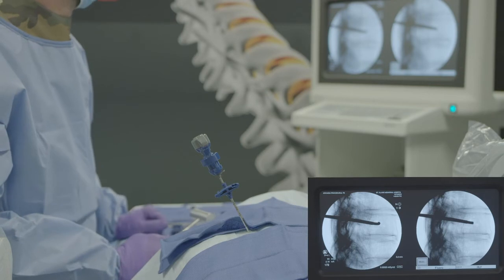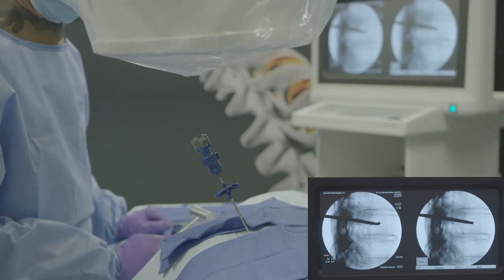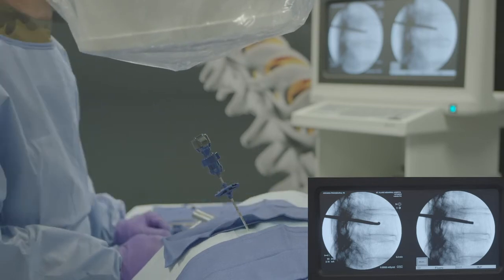Verify in the AP view that the distal tip of the power curve navigating osteotome is across midline at least to medial border of the contralateral pedicle.